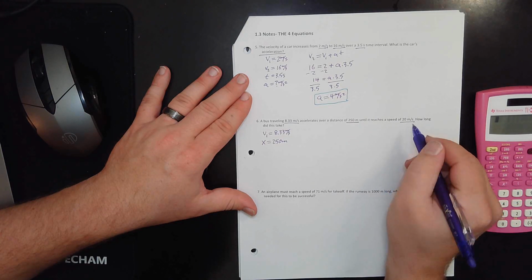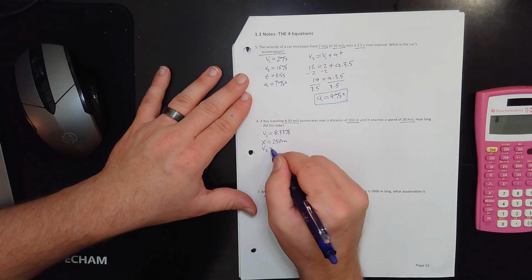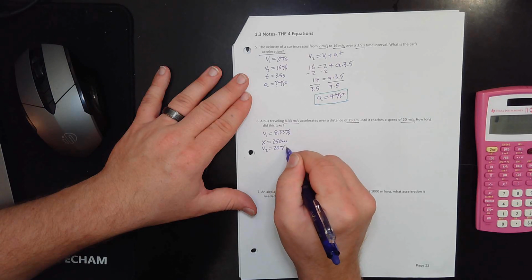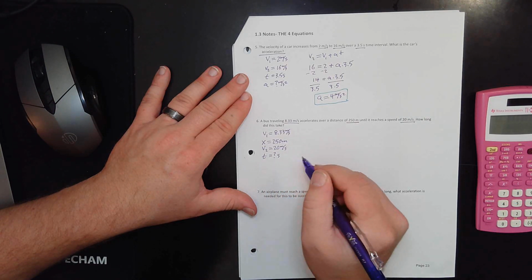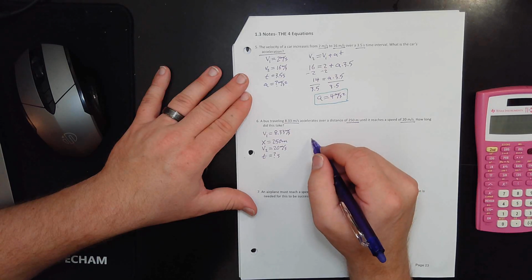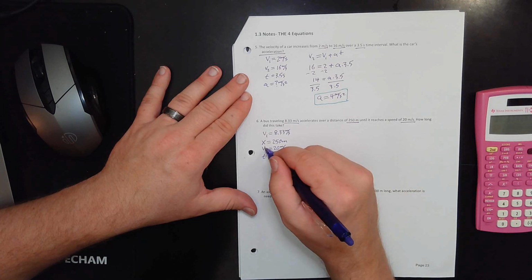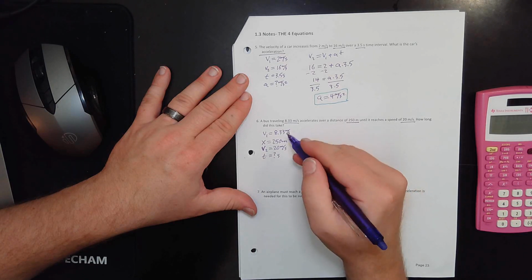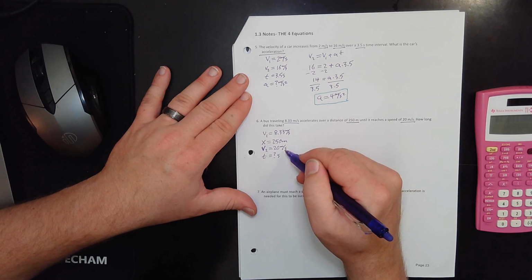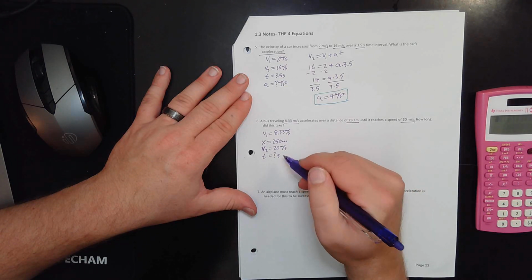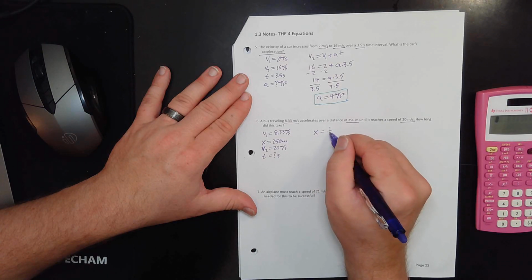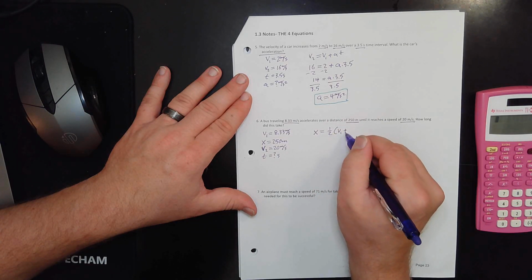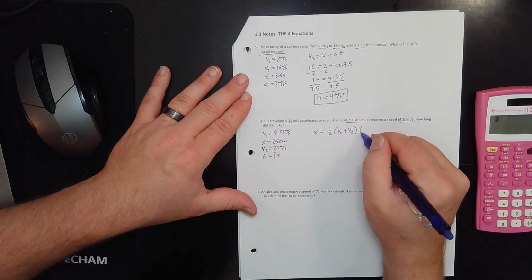It reached a speed of 20 meters per second. How long does this take? All right, let's check it out. Here we've got V1, V2, x, and t. We're going to be able to use our equation x equals 1/2 times (v1 plus v2) times t.